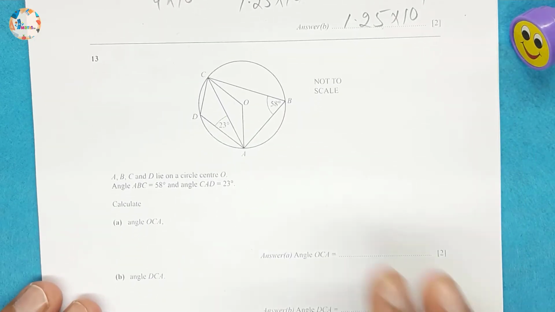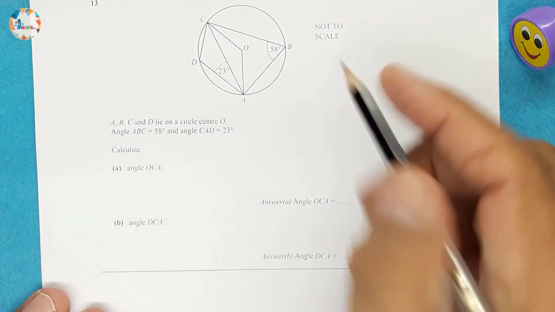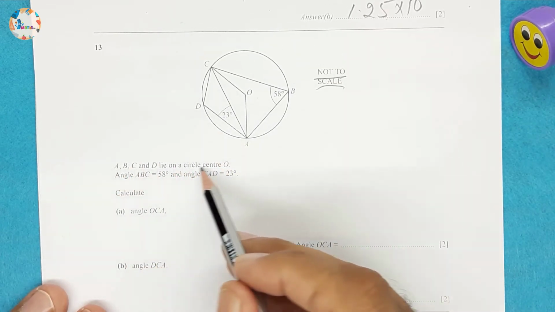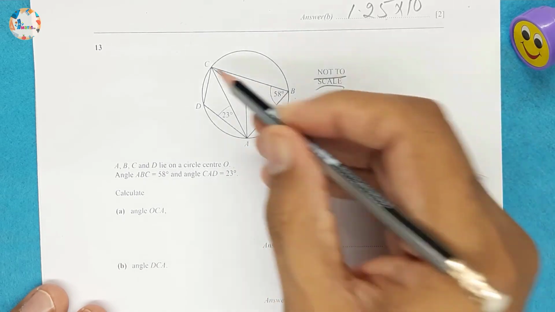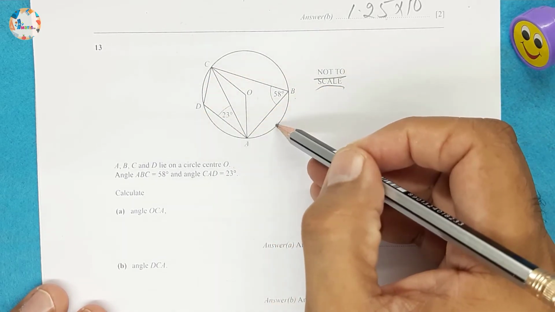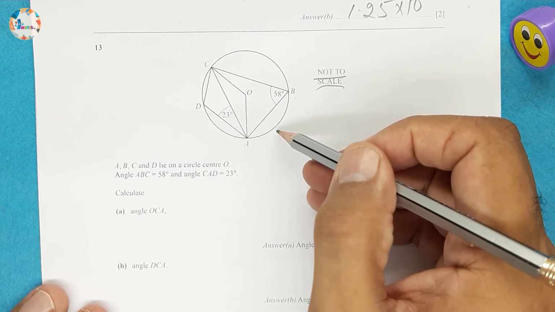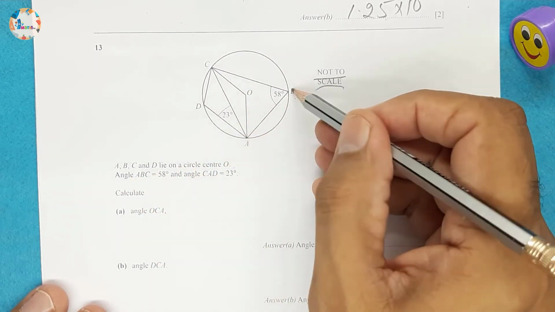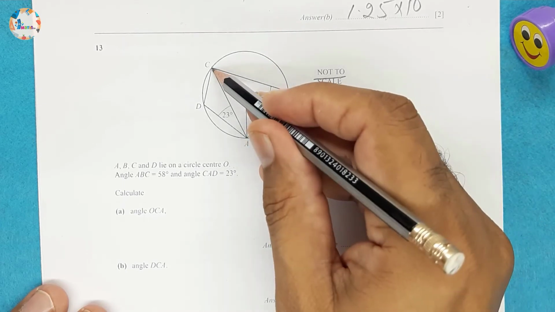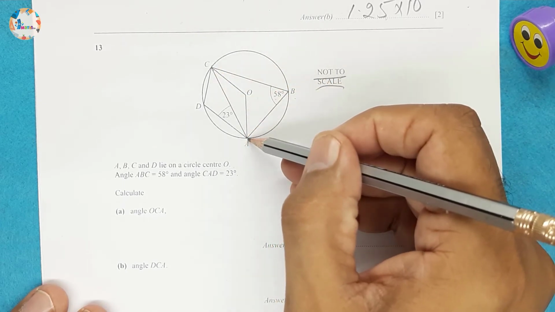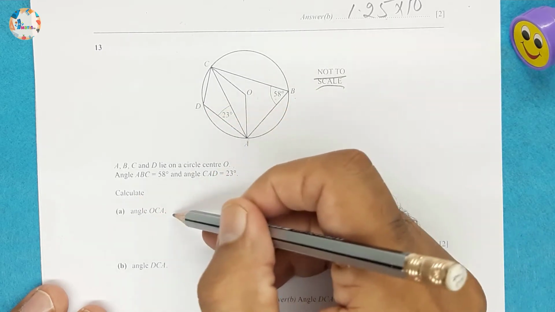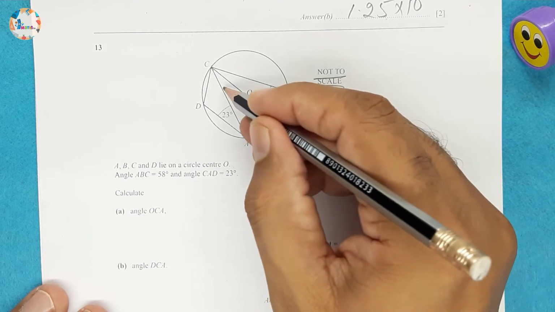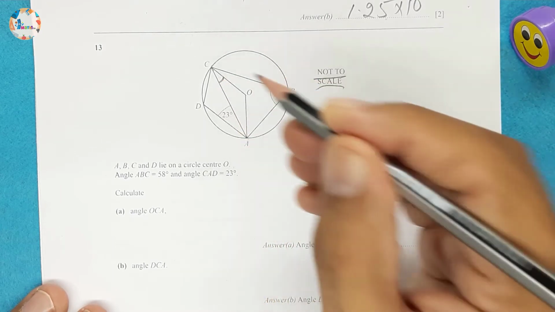Now question number 13, this is a circle theorem question. The drawing is not to scale, so we have to go to the question. A, B, C, D lie on the circle. It means this is a cyclic quadrilateral. The center is O, angle ABC is 58, angle CAD is 23. Calculate angle OCA. So this angle is basically required.